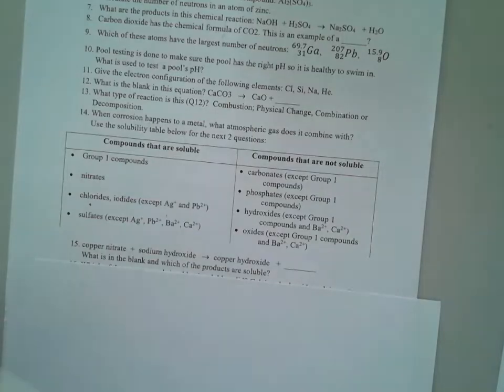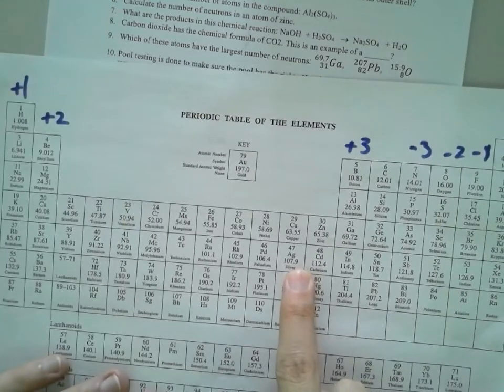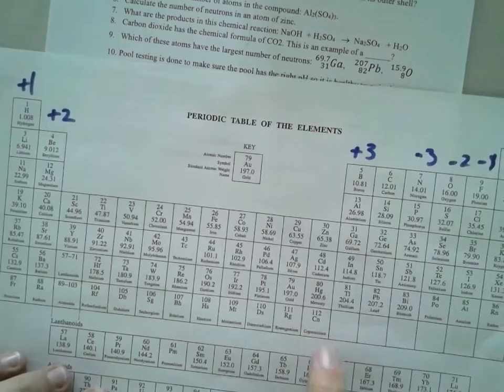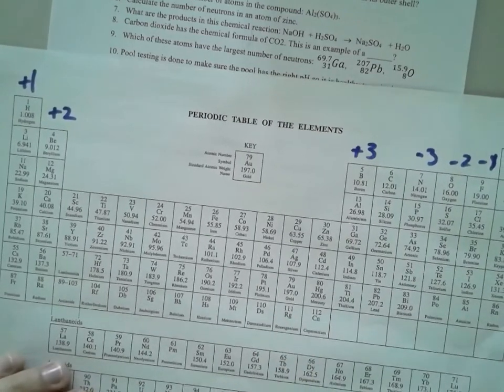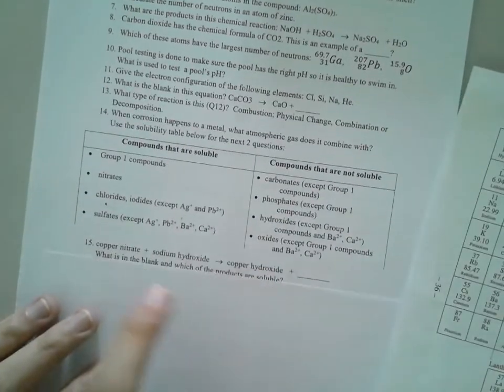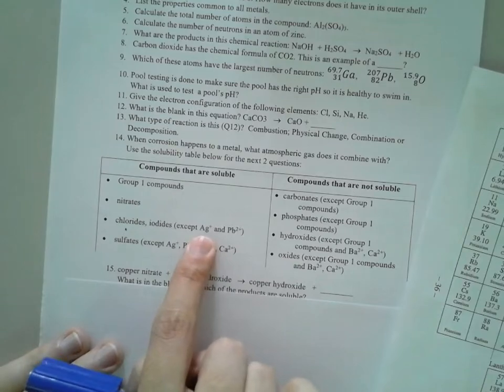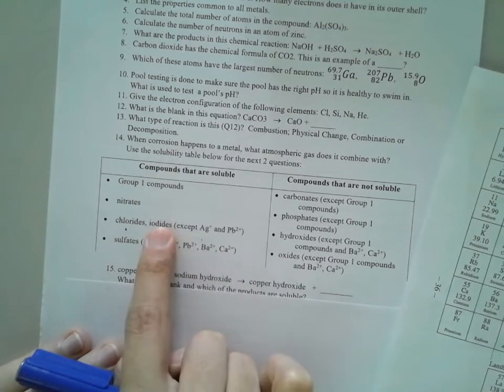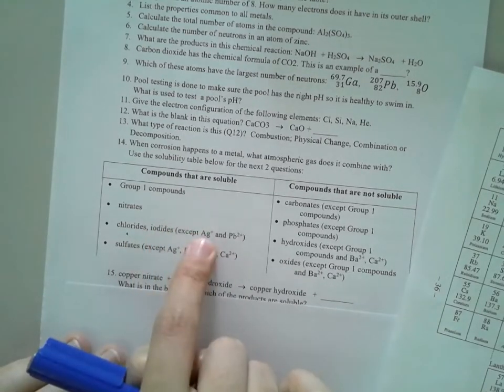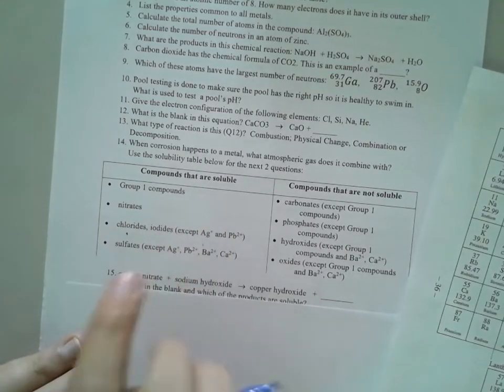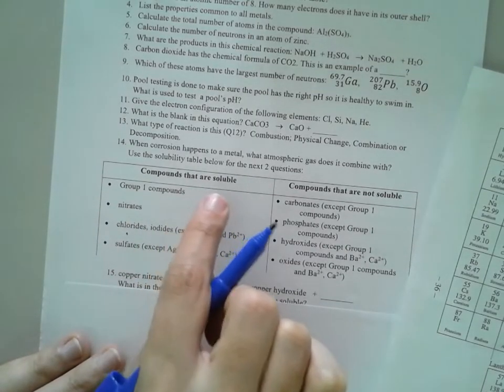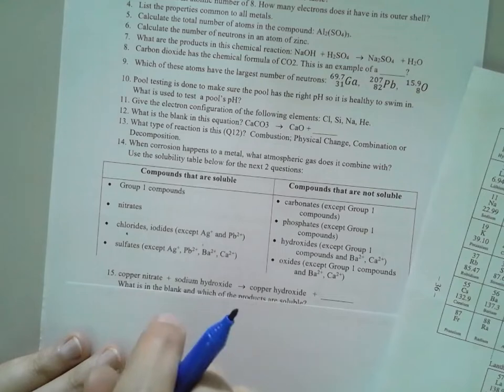If I get the periodic table, Ag, which is located right here, is silver, and Pb is lead. So what it's saying here is if I have silver chloride or silver iodide, this is an exception of the solubility. In other words, it's no longer soluble.